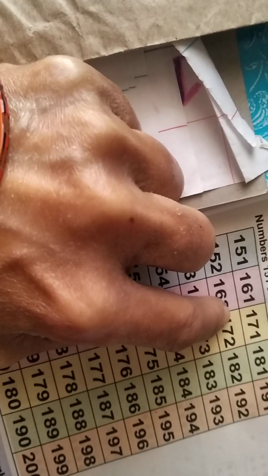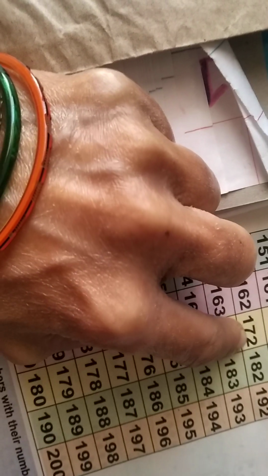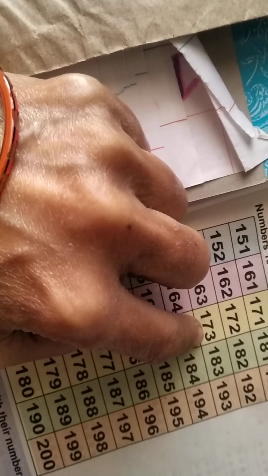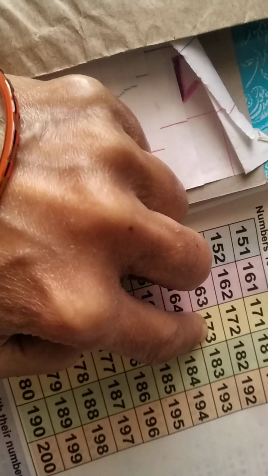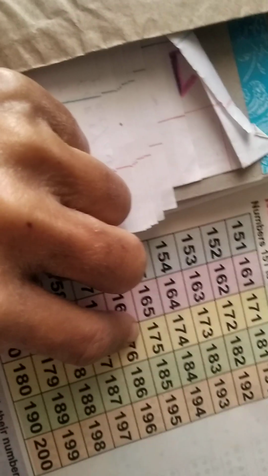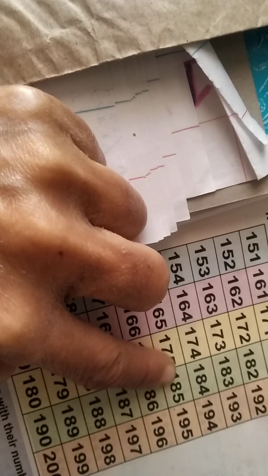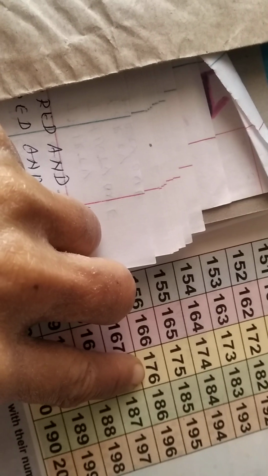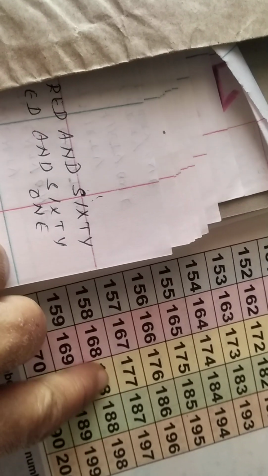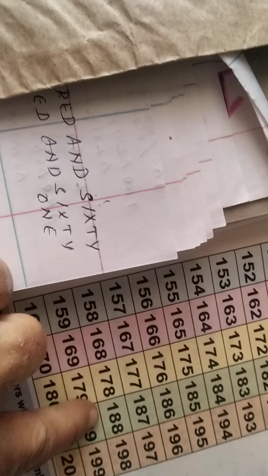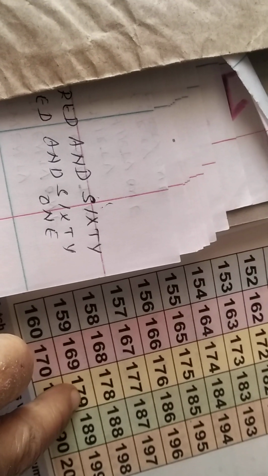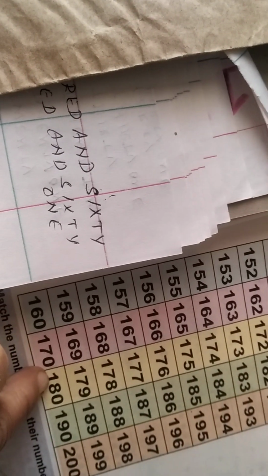From 172 onwards, 170 you have to add TWO 70, 172. 173, 170 add 3 THREE. 174, 170 FOUR we have to add 4. 175, 170 FIVE 5 we have to add. 176, 170 SIX 6 we have to add. 177, 170 SEVEN 7 we have to add. 178, 170 EIGHT 8 we have to add. 179, 170 NINE 9 we have to add.